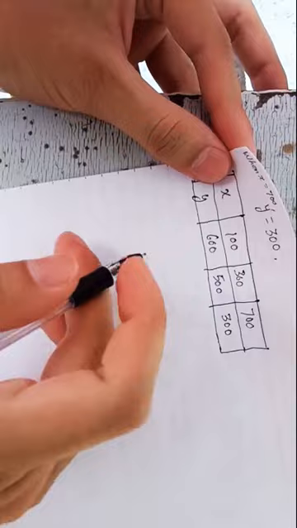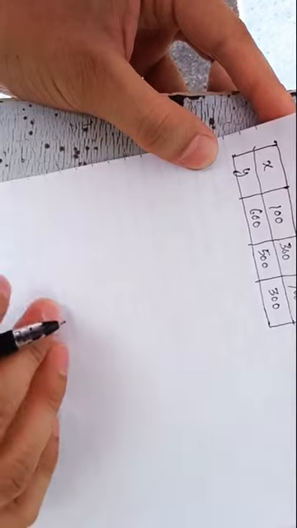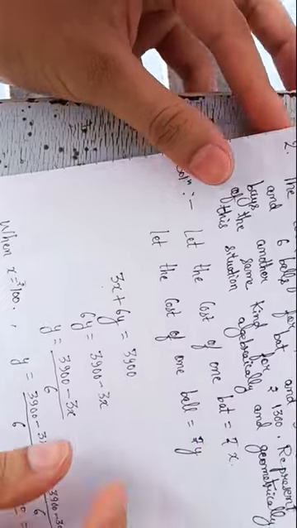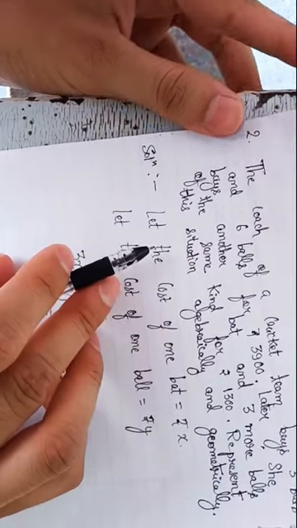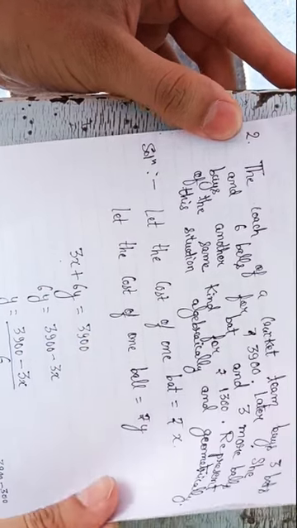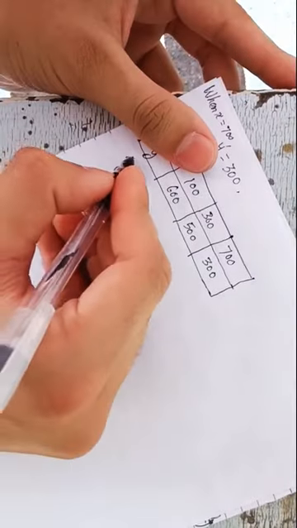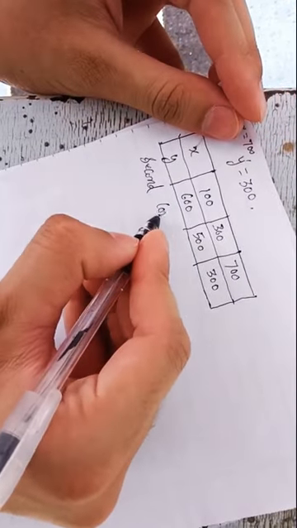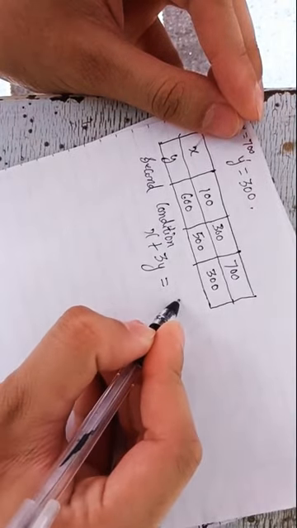Now, for the second equation. Moving to the second condition which is given to us in the question. Look at the question: what was the condition given to us? She buys another bat and 3 more balls of the same kind for rupees 1300. That means, for the second condition, x plus 3y is equal to 1300.